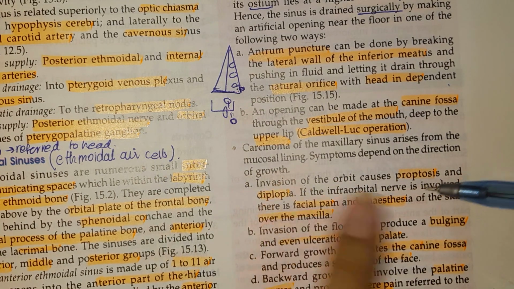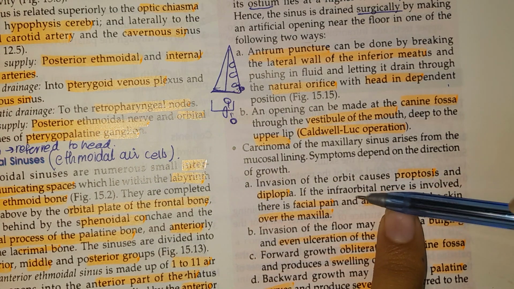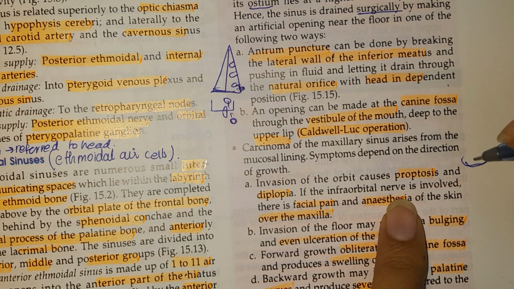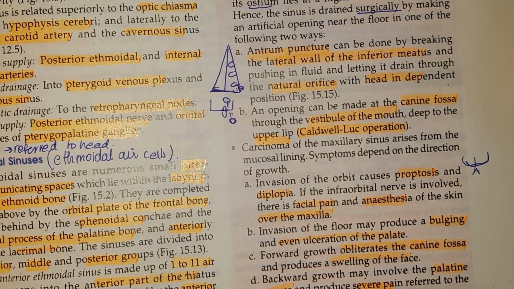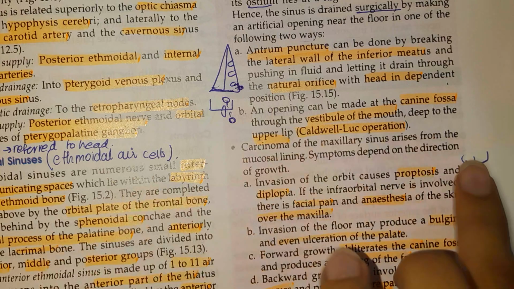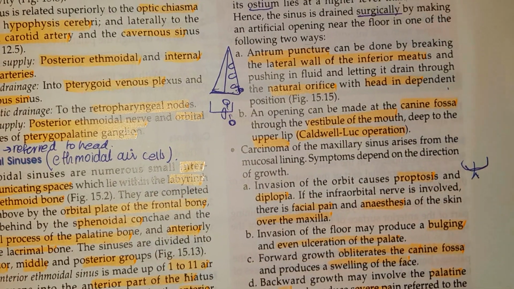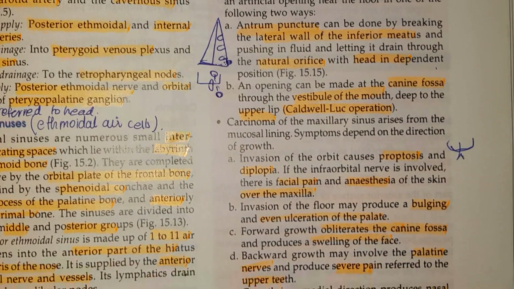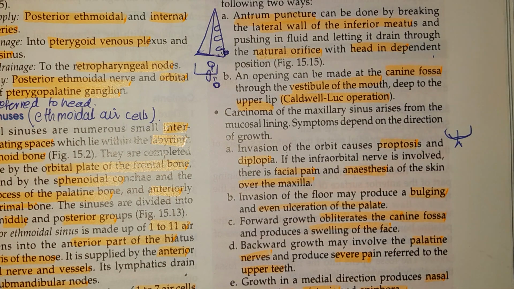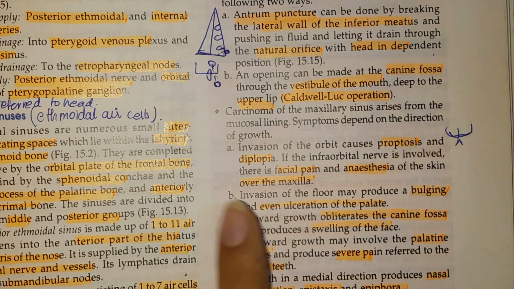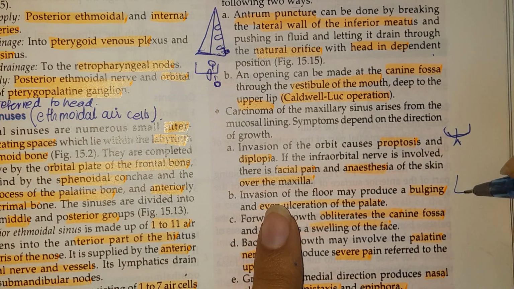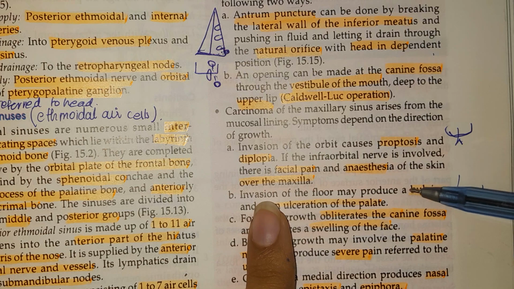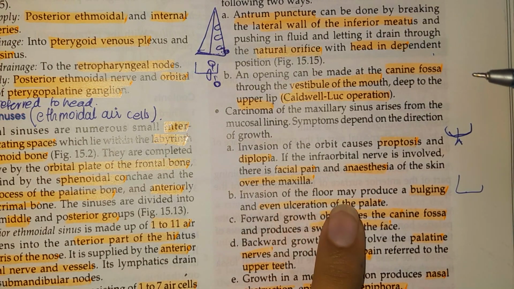Diplopia is double vision. And as I told you, this orbit region was also traversed by the infraorbital nerve. If the infraorbital nerve is also involved, it will cause facial pain, and it will cause anesthesia of the region of the maxilla that is supplied by the infraorbital nerve. So superiorly it affects the infraorbital nerve and the orbit and causes proptosis and diplopia. Then floor. As I told you, the floor was formed by the alveolar process of maxilla. So if invasion of the floor is produced, it will cause bulging or ulceration of the palate.